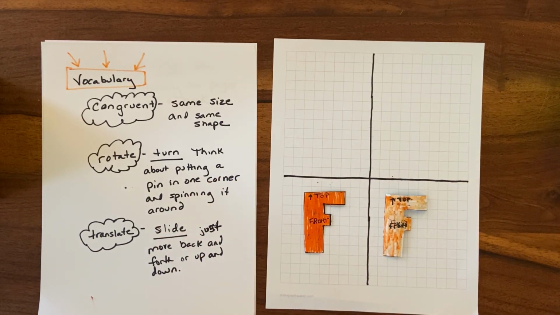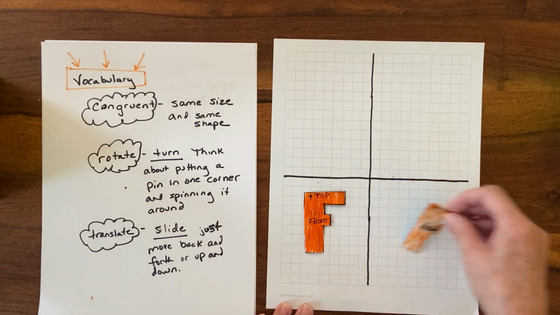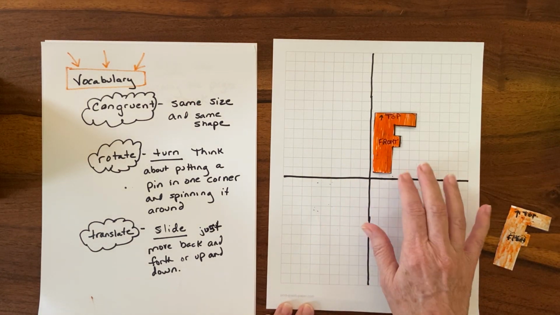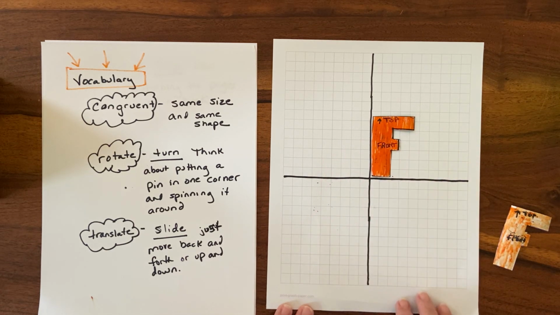What we're going to do is just move them around. We're not going to cut anything off. We're not going to fold them. We're just going to do 3 different movements to them, and that's called transforming them. Okay, so I made myself graph paper just so I could get a sense of what's happening.